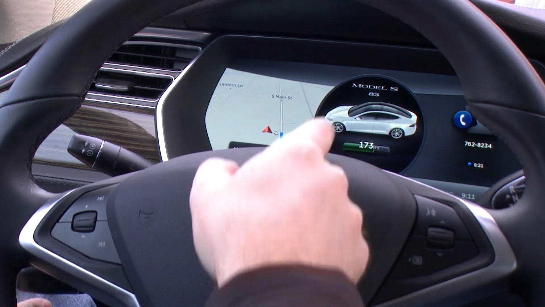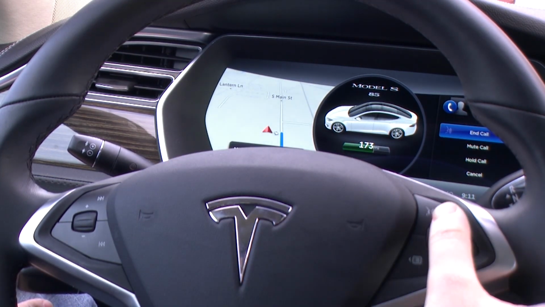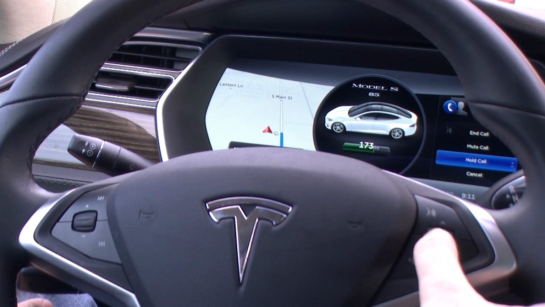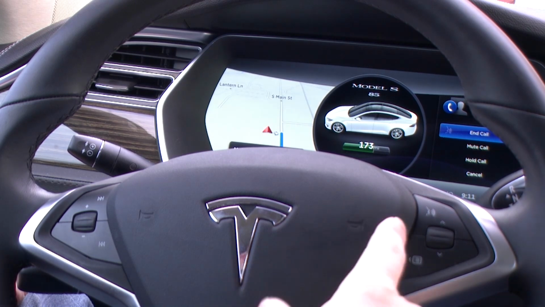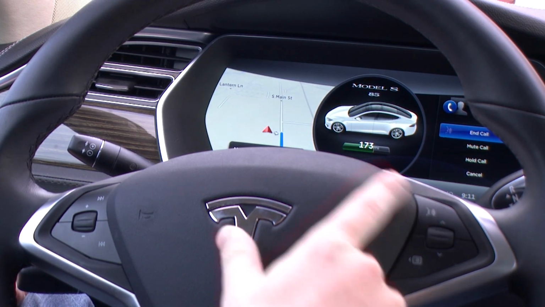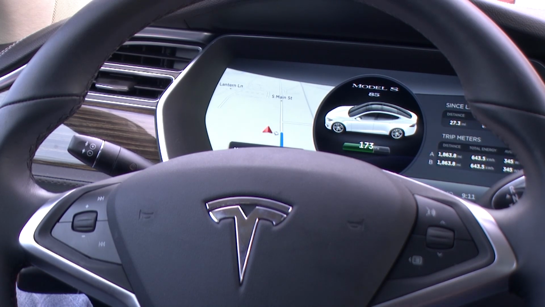When you're on a phone call, if you touch that voice button, it brings up a phone menu. So from there I can end call, mute the call, hold the call, or cancel. And I didn't realize that was even an option. So if you're on a call, just hit that voice activation button to bring up the menu, and then you can use the wheel to end the call. I can't tell you how silly I feel for not having known that. That would have saved me a lot of frustration.